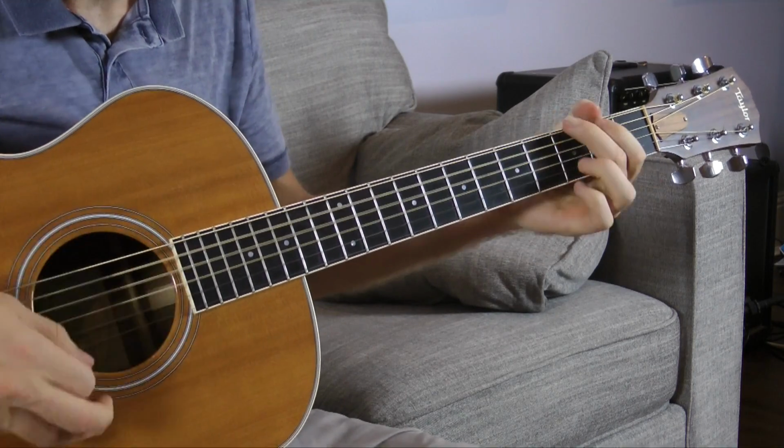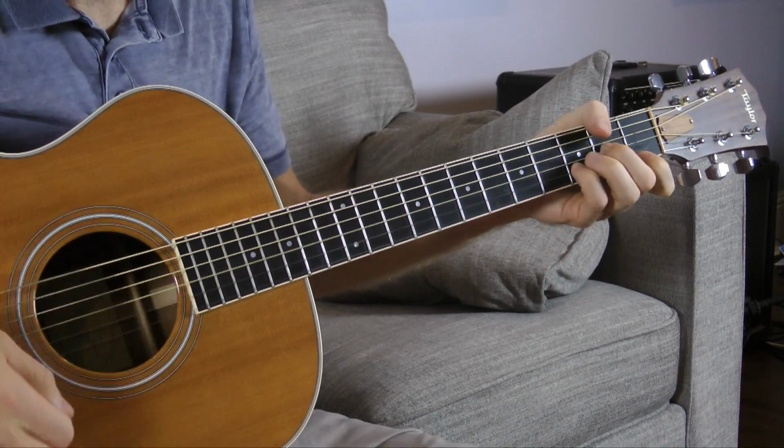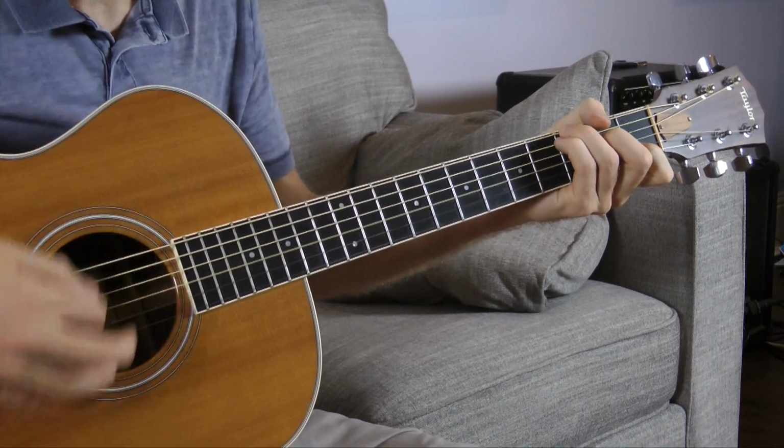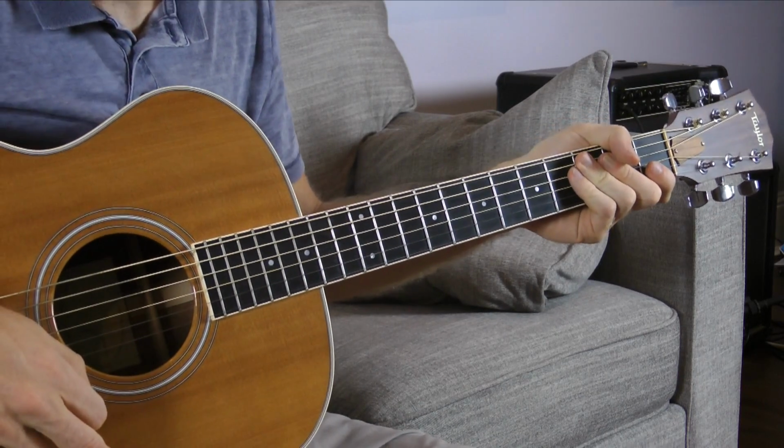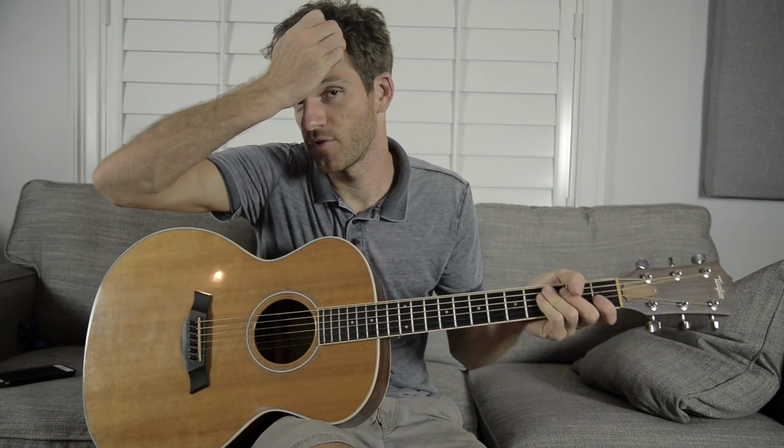One more time around. In the key of C, 5, 2, 1, 4. A really quick way to transpose that into the key of F is using those numbers. So 5 in the key of F is a C. 2 in the key of F is a G minor. 1 in the key of F is a F. And then 4 in the key of F is B flat.